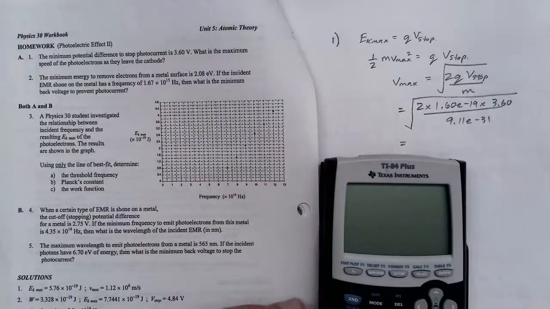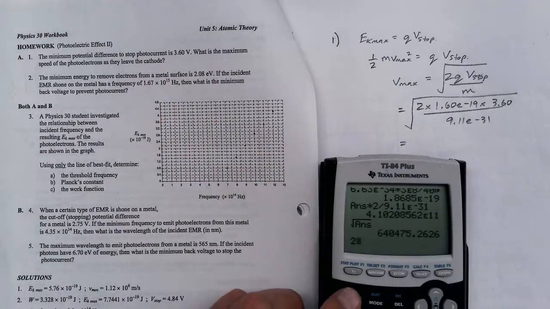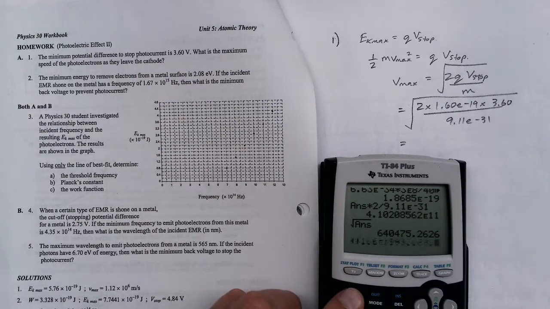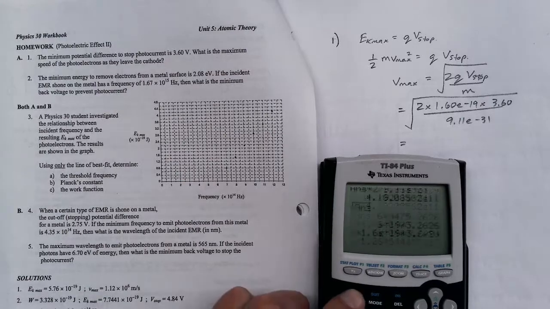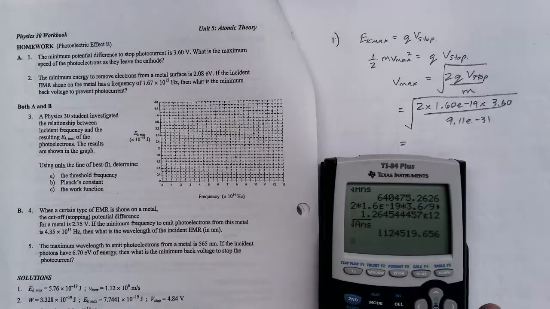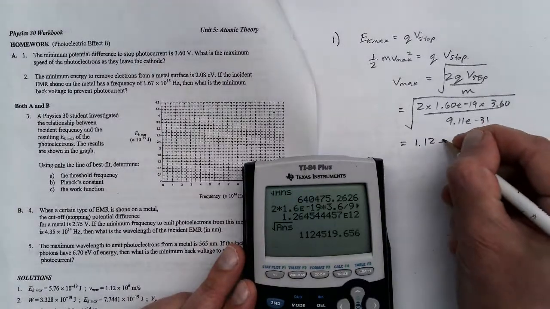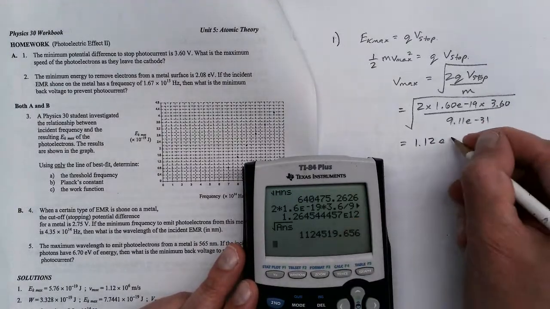And the calculation. All right, 1.12 E6.